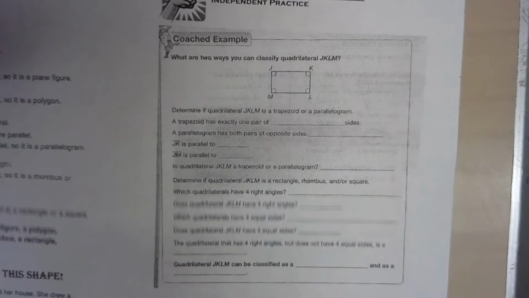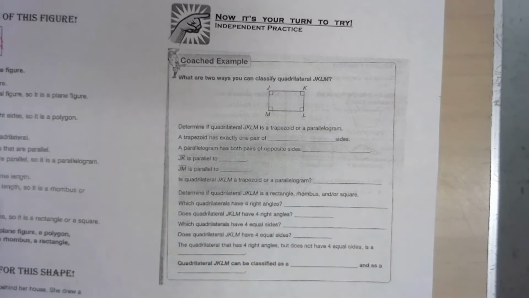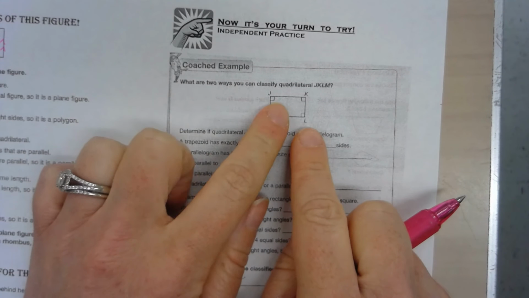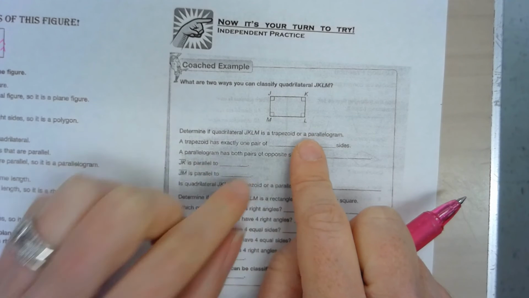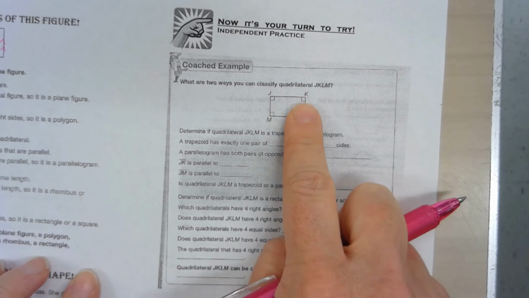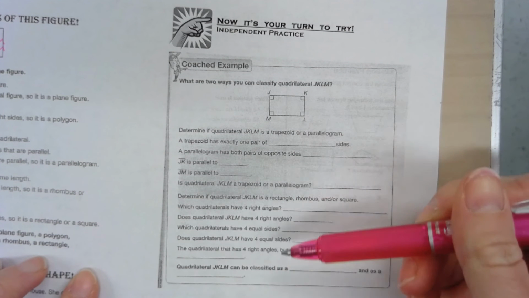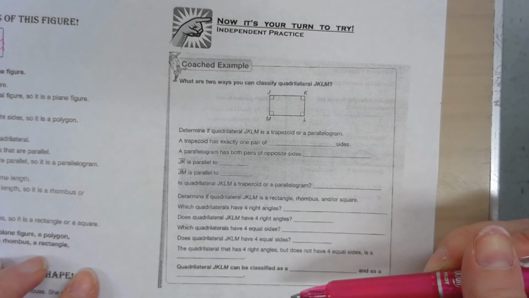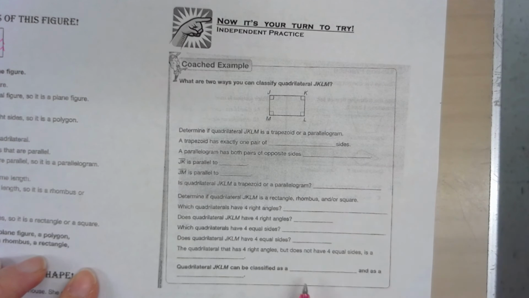Okay, boys and girls, here is what you're going to do. Now it's your turn. Take a look at this coached example. Notice the blanks of this coached example and give it a try. Notice you're not just going to look at this and say, oh, I know it's a. No, it is asking you instead to take a look at this and to go through and very intentionally see where it sits in the quadrilateral family tree and to give it 2 ways that you can classify this.